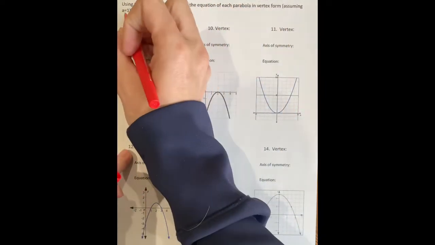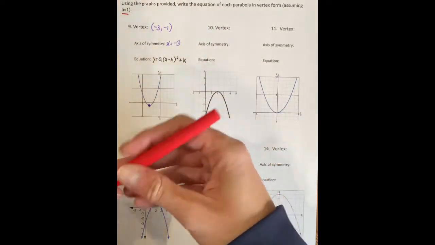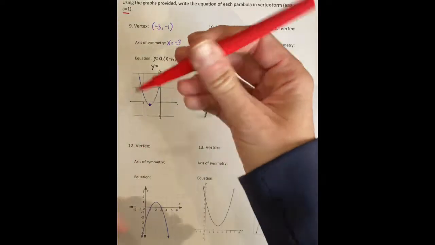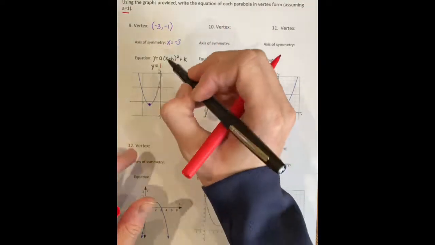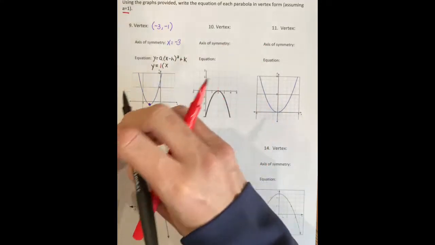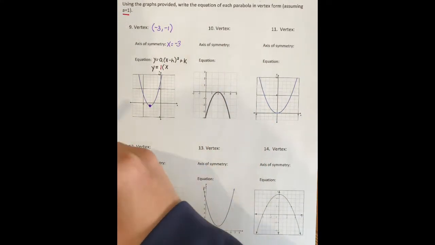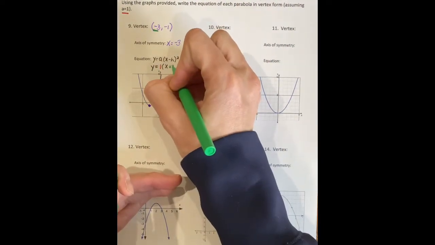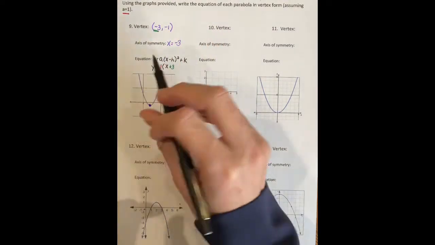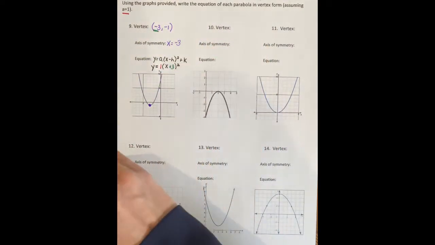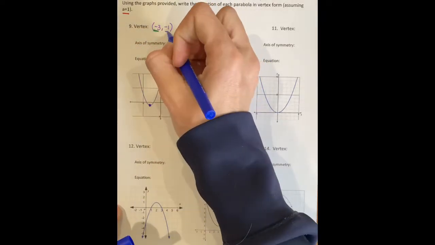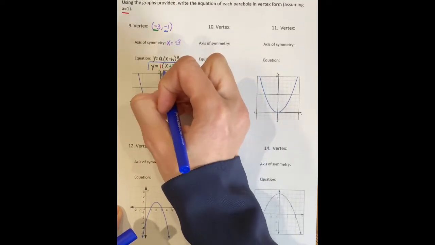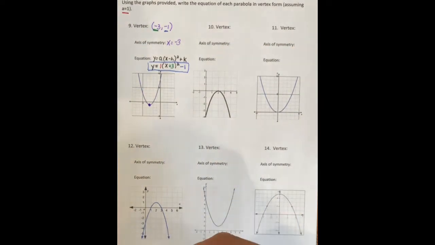So we know that a always equals 1. So we're assuming that a equals 1. So we have y equals, instead of a, it's 1. And then we have (x minus h). My h value is a -3. So we negate that, so it becomes a +3. And then we're going to square it. And then our k value is a -1. So that would be my equation.